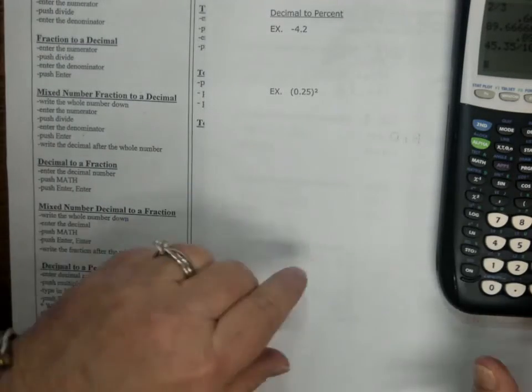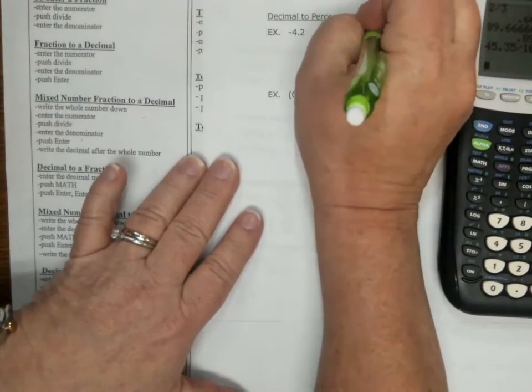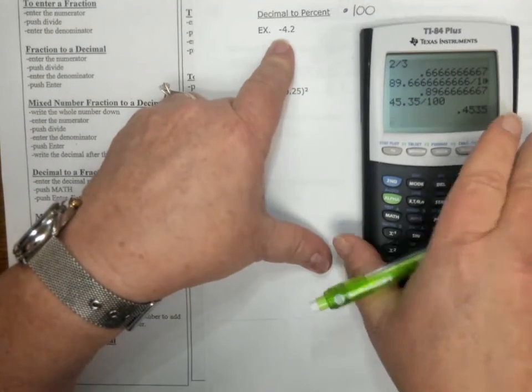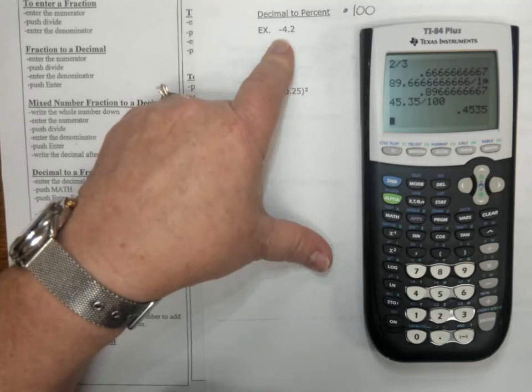So we're going to multiply by 100. So I'm going to put multiply by 100. Now, this calculator cares if you use a negative sign or a subtract sign.